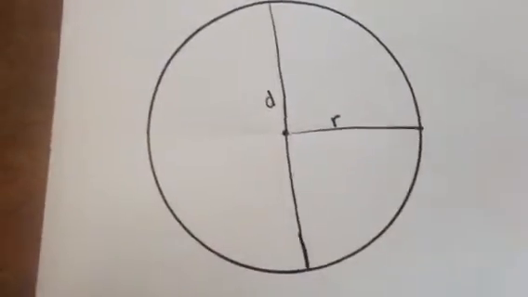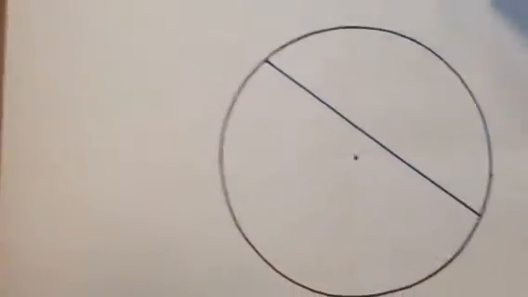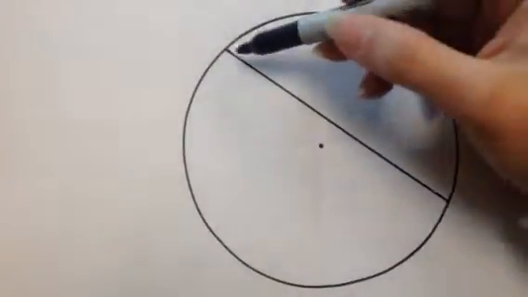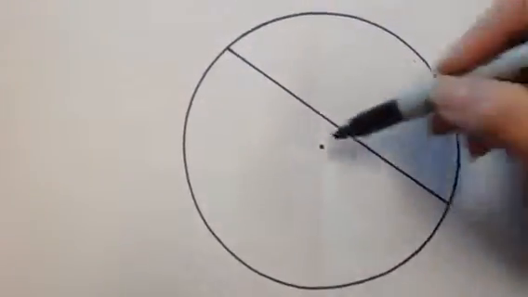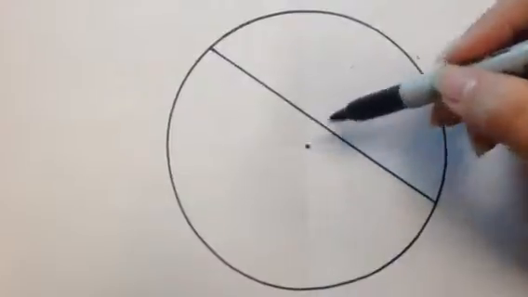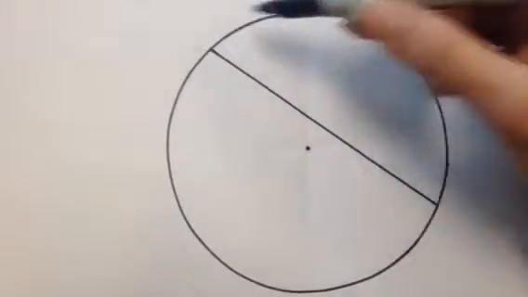Now, if there is a line that goes from one point on the circle to another point on the circle, like this one right here, but it does not cross through the center point, that is not the diameter. It is just a line that goes from one point to another.